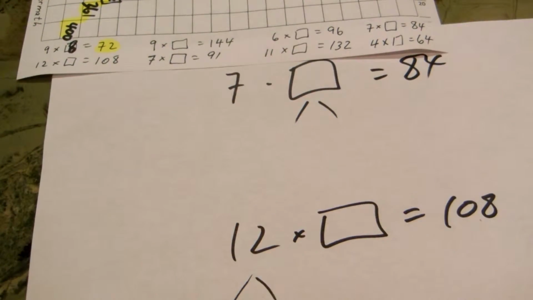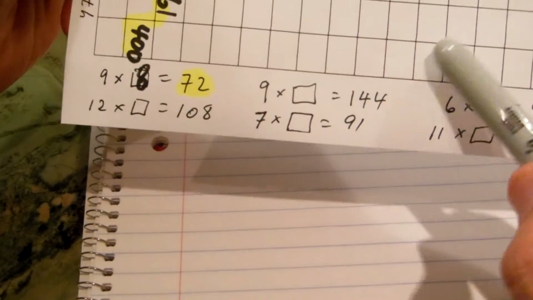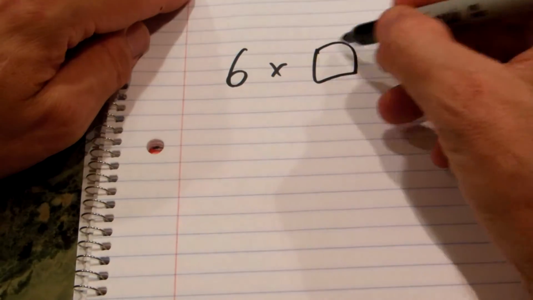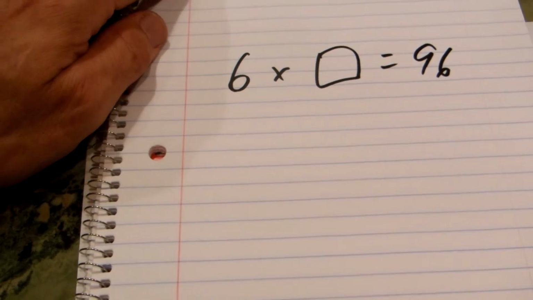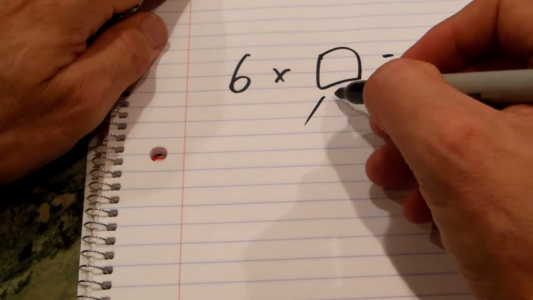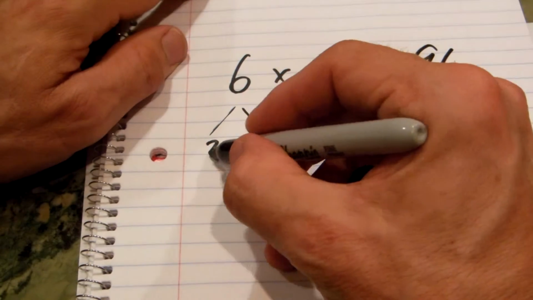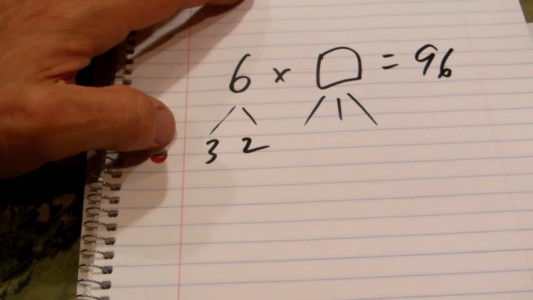And, well, you know me, I like to try all sorts of different numbers. Another one. This 96. That's a good one. 6 times something equals 96. This number can be broken up, right? Of course, this can be 3 times 2, right?